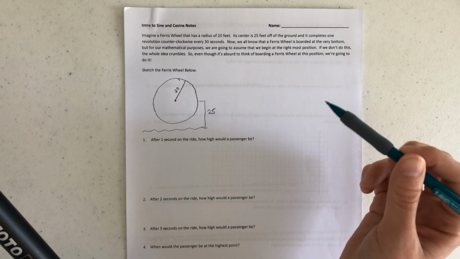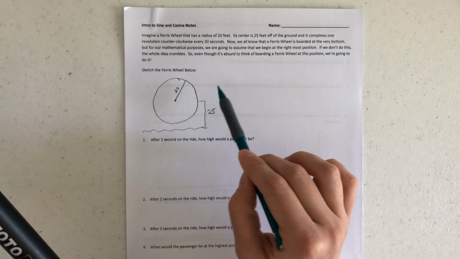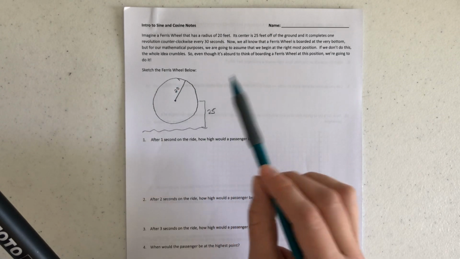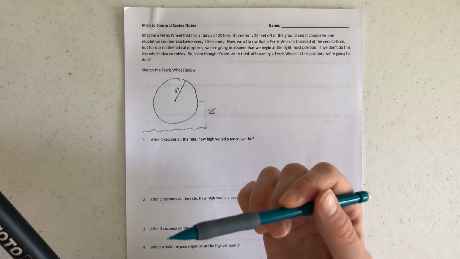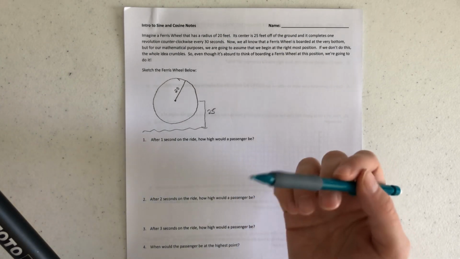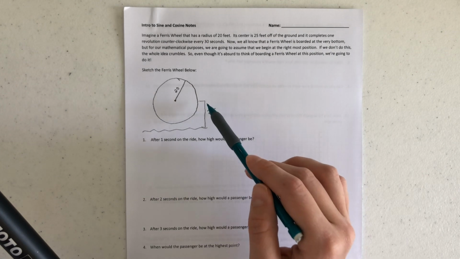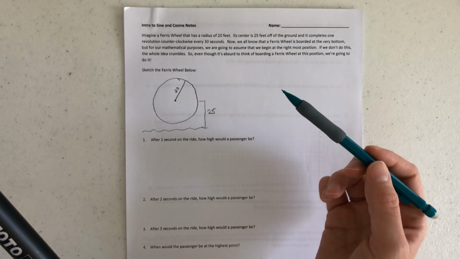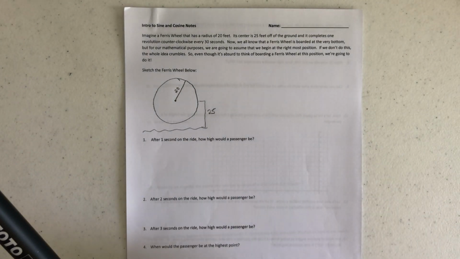So another word for the fact that it rotates every 30 seconds, that's known as the period of the function, or the period of the Ferris wheel at this point. The period is how long it takes to go through one cycle. So to go around the Ferris wheel one time takes 30 seconds. That is known as the period, and we'll talk more about that later. And you'll hear more about that in the Khan Academy videos as well.